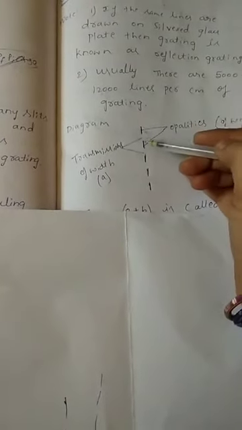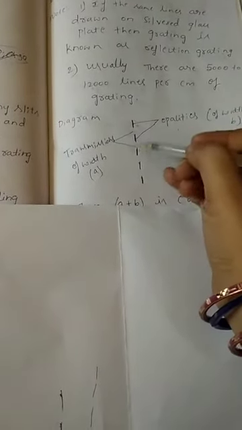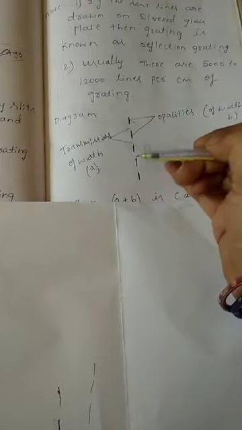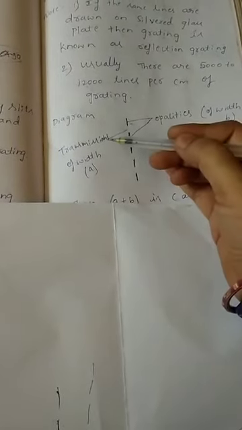You should imagine how they construct these transmission gratings. In general, if I place the glass plate like this, at some points there will be no allowing of light, and those points are known as opacities, and at some points there will be allowing of light, which act like slits, and that is known as transmissions.